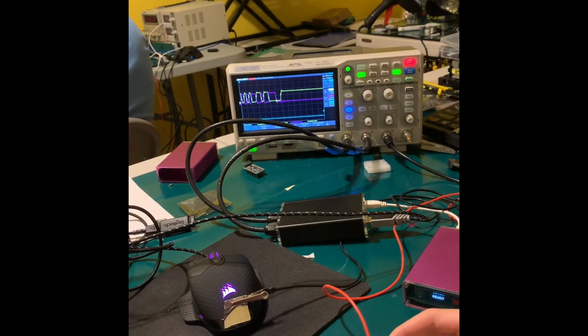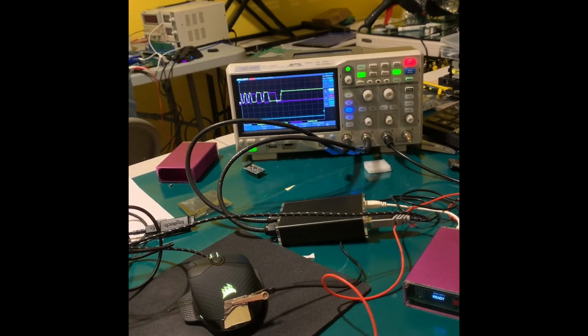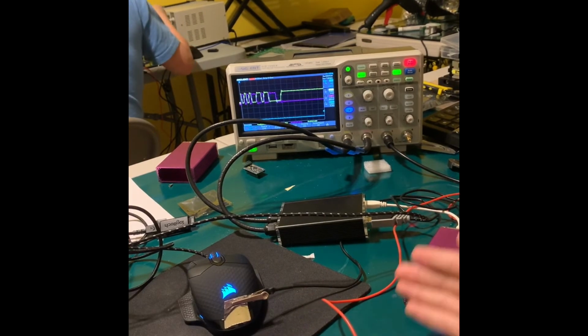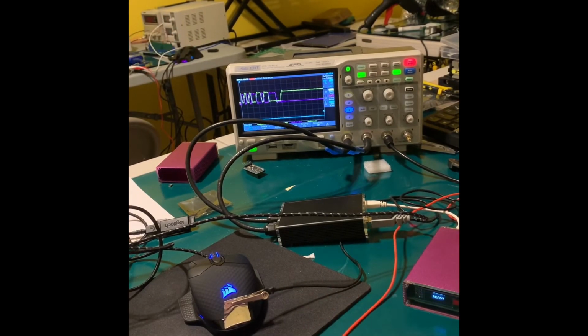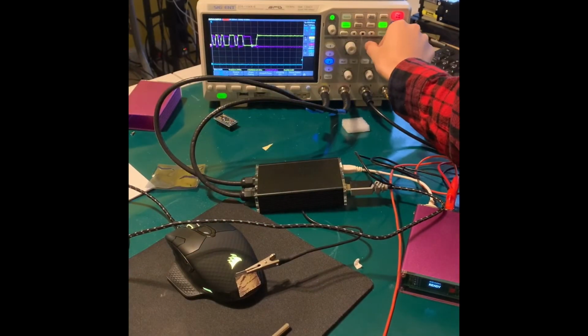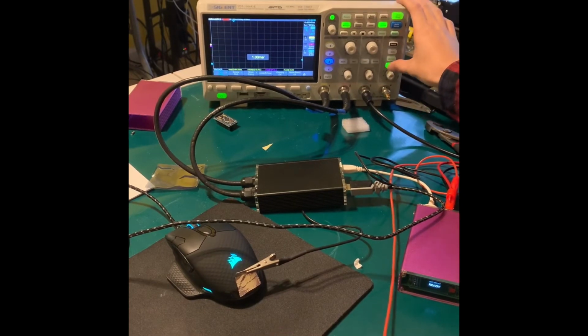So you might be wondering why we're choosing to report the end of the packet instead of the beginning of the packet. And so we decided that since a computer would not be able to do anything with the information until the packet is over, that is a better representation of the mouse's lag. And then we can reset back to 1 millisecond.